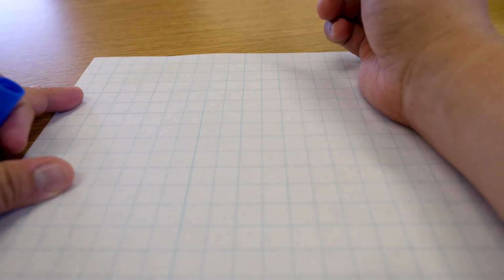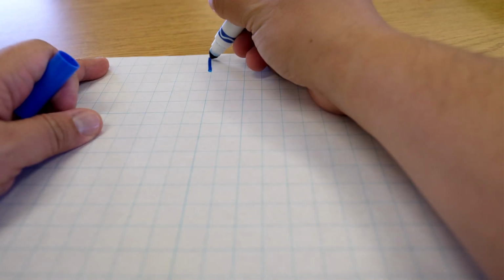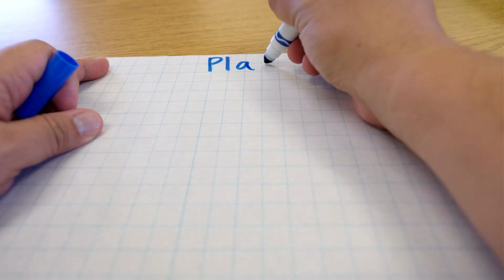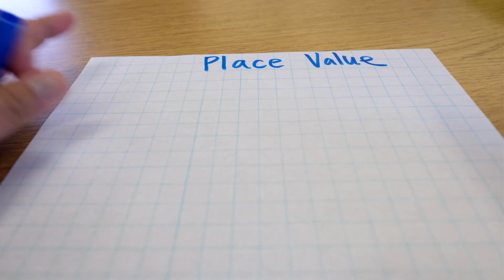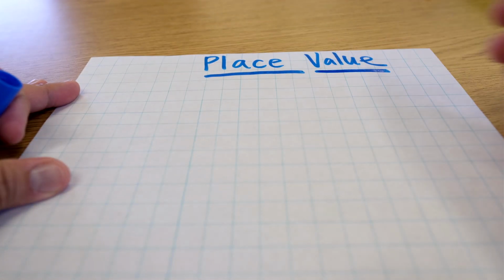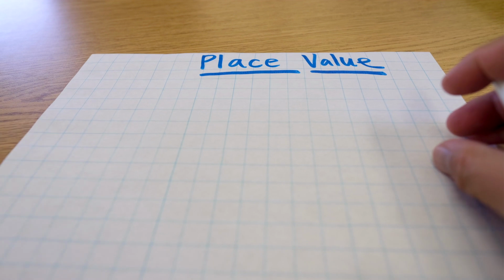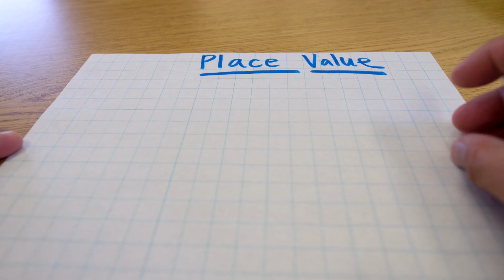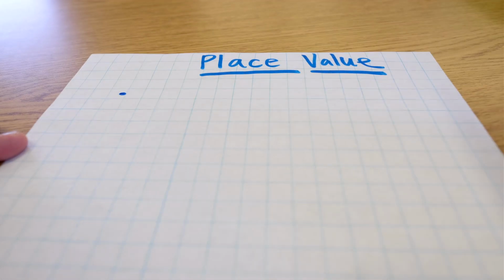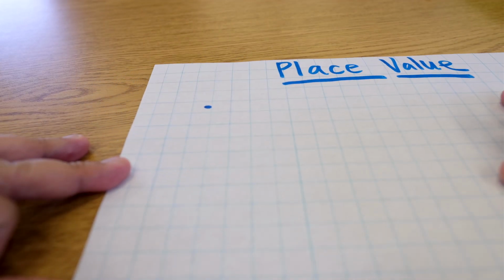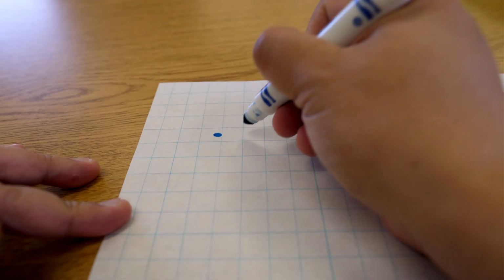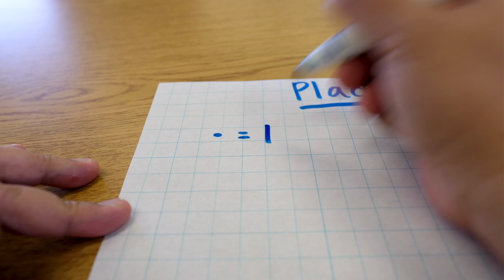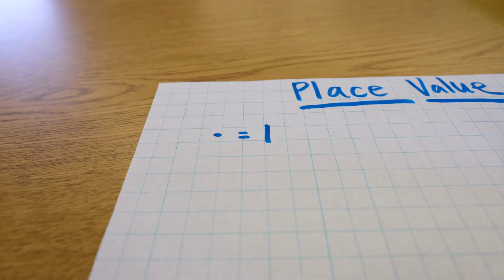All right, boys and girls, today we are going to be talking about place value, just an introduction here. We're starting to learn about place value this week. There are a few symbols that you need to know for place value that we've been using, okay? The smallest one would just be a dot or a circle. This dot or circle just represents 1. That's all it is. A dot or a circle stands for 1.